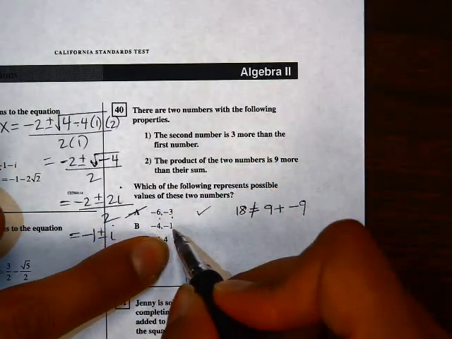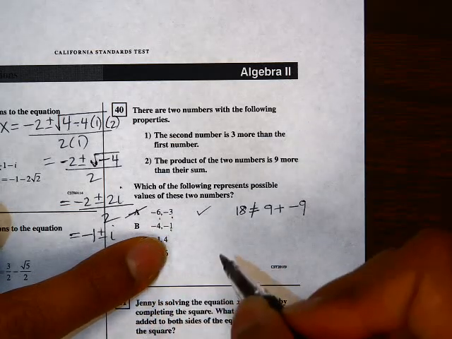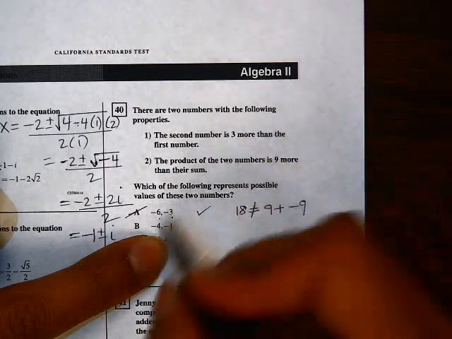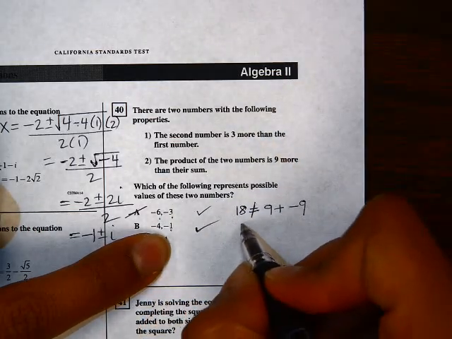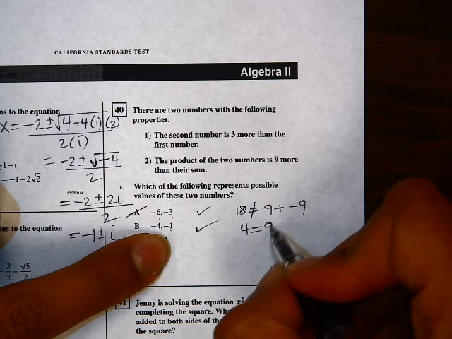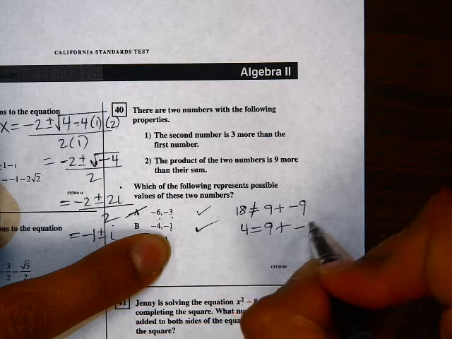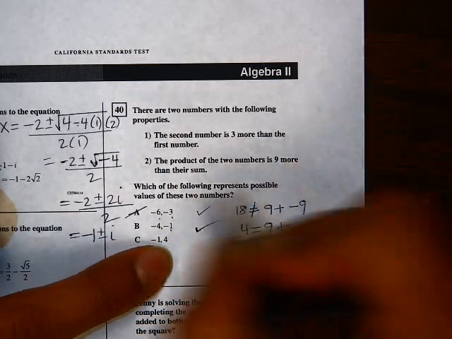Let's look at the second one. The second number is 3 more than the first number. That is a true statement. But the product of the two numbers, let's check that, is 9 more than the sum of the numbers. That is a true statement. So it would be B.